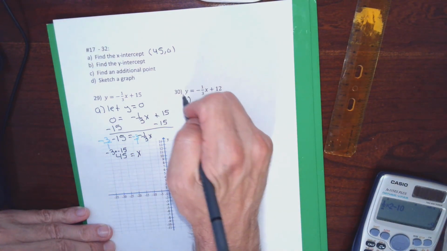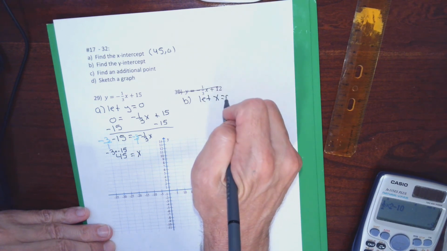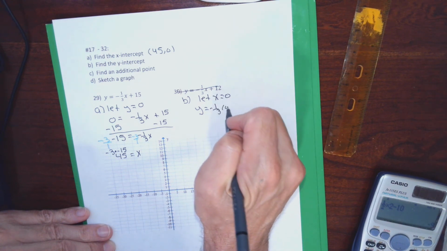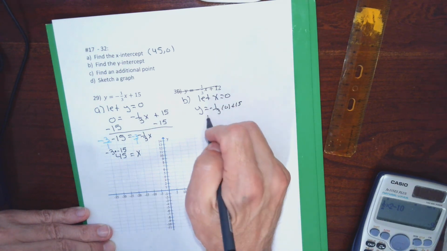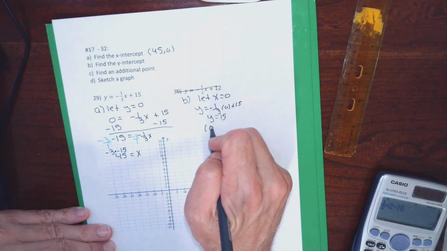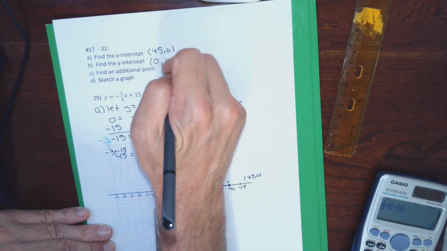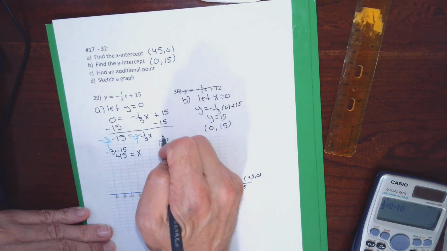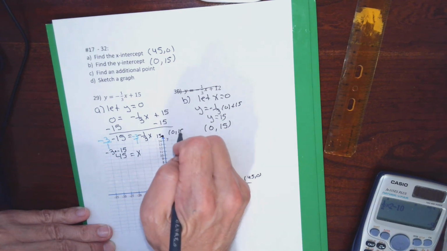Part B of number 29, I'm going to let x be 0. That's going to be easy. I'm going to go y equals negative 1/3 times 0 plus 15. This piece comes out to 0, so you just get y equal to 15. That's going to represent the point 0, 15. Doesn't quite fit on my graph. I was going to do 30, but that's okay. There's 15. There's my point 0, 15.